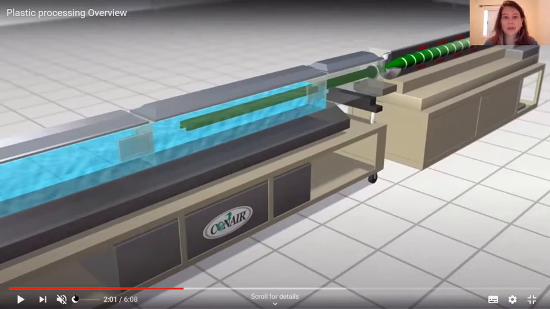For example, in that case, a cooling bath is represented. Or we have a thermoset, and in that case, it is not a cooling bath, but an oven in order to increase the temperature of the extruded parts, to provoke cross-linking to fix the shape of the thermoset part.